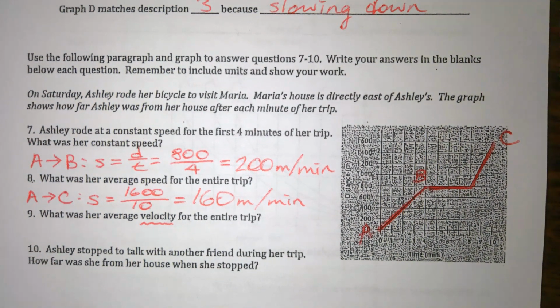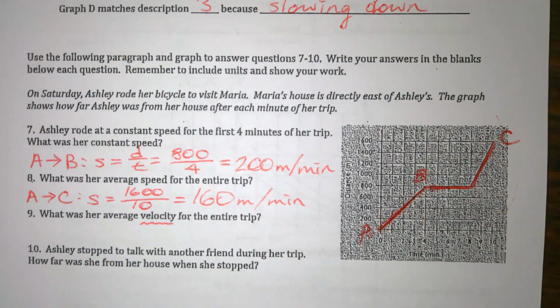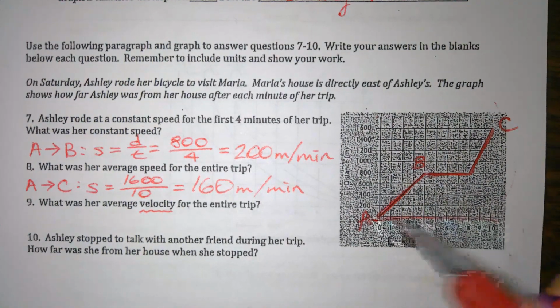No, we never talk about north, east, south, west in a graph like this. Nobody said this has to be north. That's how it works. It's northeast. Well, the directly east part is just to throw you guys off. In a graph, you should never talk about northeast, southwest, but instead, where did she start off from? Location wise, where does she start?